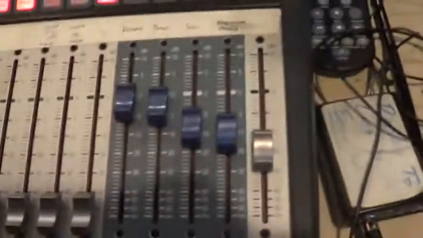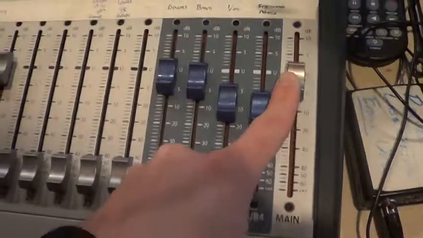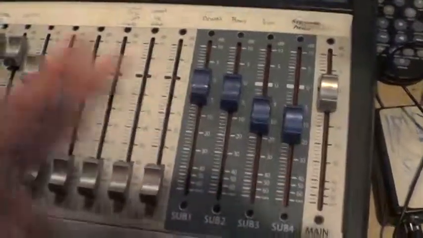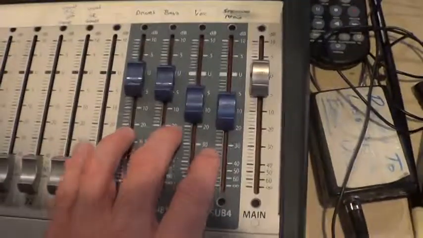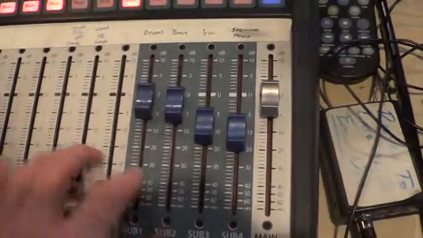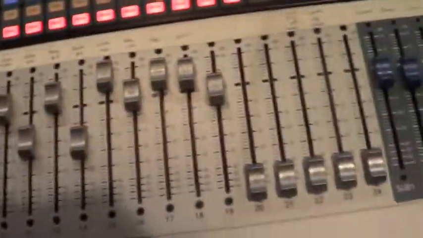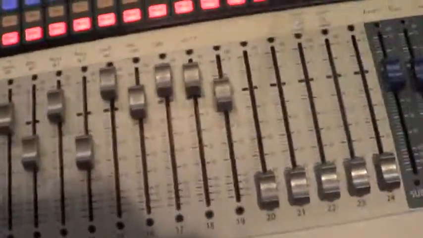And then of course you have your main volume, which is controlled here. So this will control all the faders, or if you want to think about it as all the subgroups, plus the channels that are not assigned to a subgroup. That will be controlled there. Now, how do you assign a channel to a subgroup?